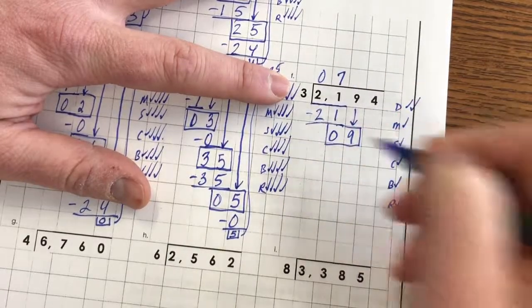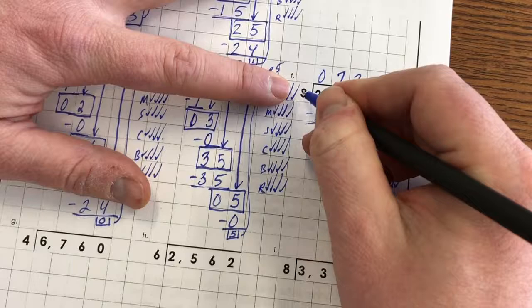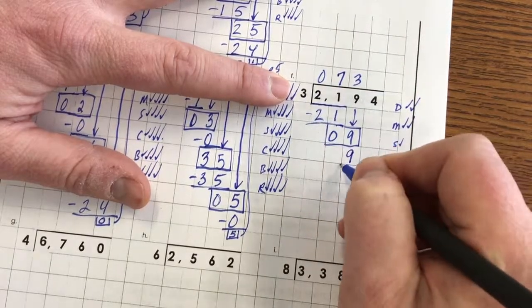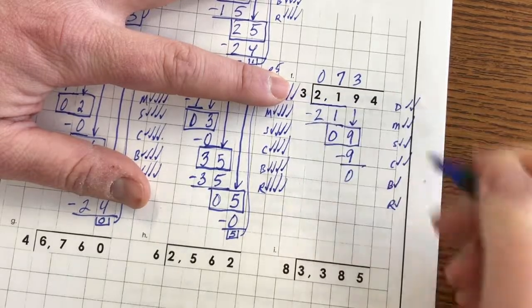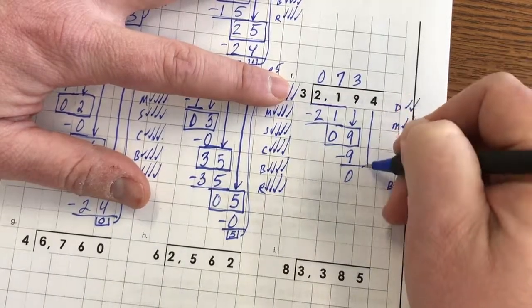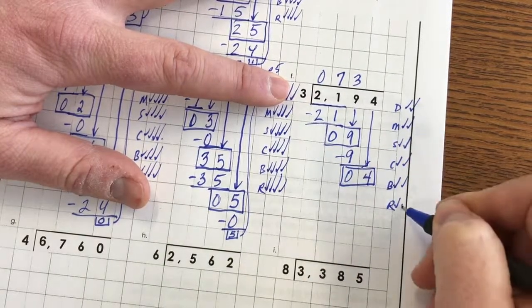Determine 3 times what gets me close to 9. Ooh, I know 3 times 3 is 9. Let's multiply it. 3 times 3 equals 9. And subtract. 9 minus 9 is 0. Check. The king is happy. Bring down the 4. And box it. That's our new amount. And repeat.